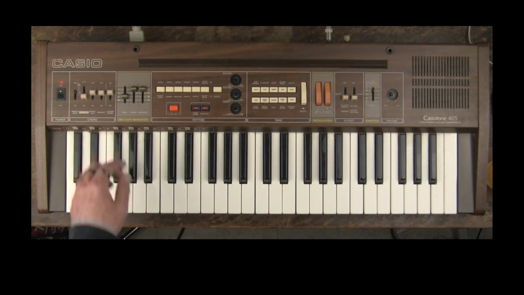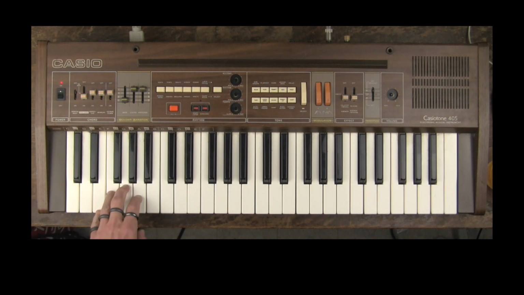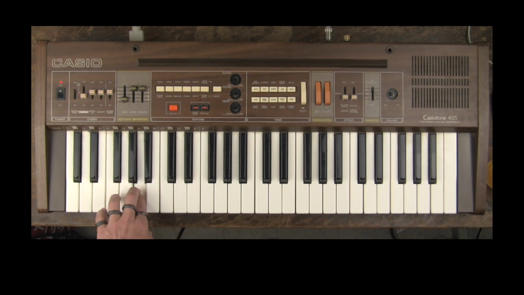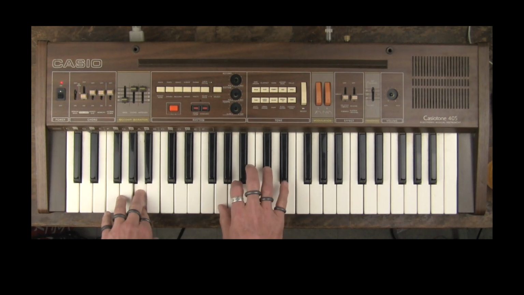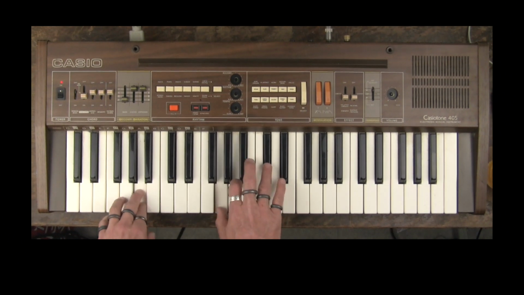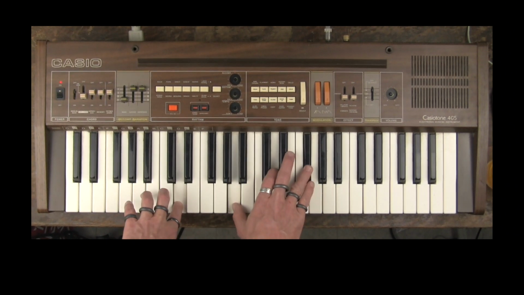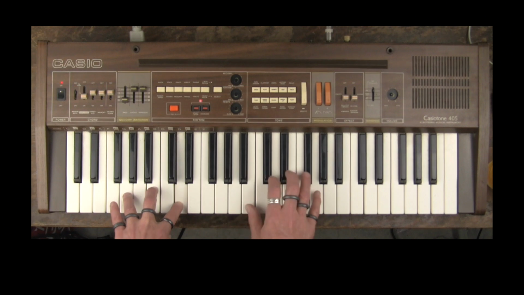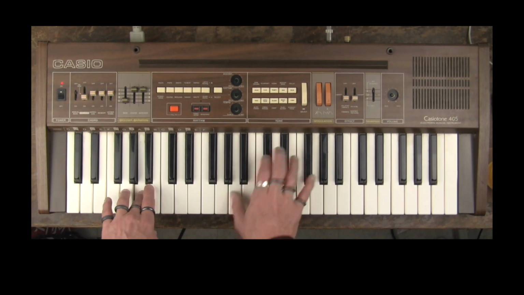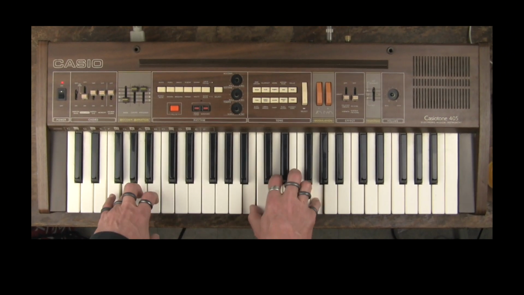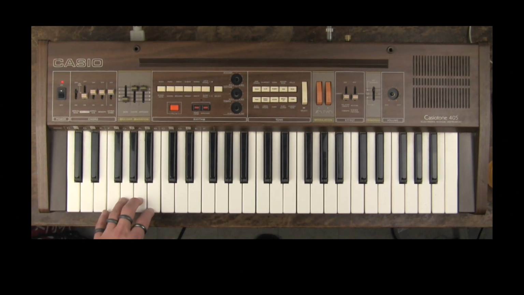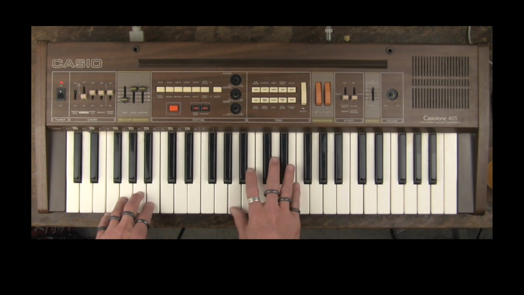Keep in mind, we're going to have chords for all these too. Let's hit number 4, bass variation 4 on the pops. Please don't judge the bass line based on whatever I was just playing.